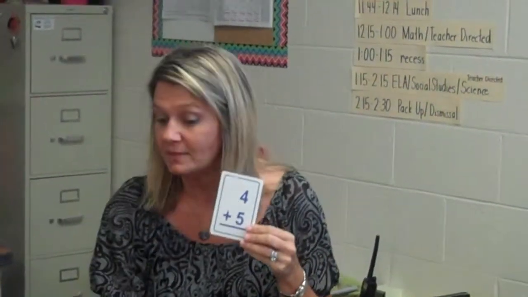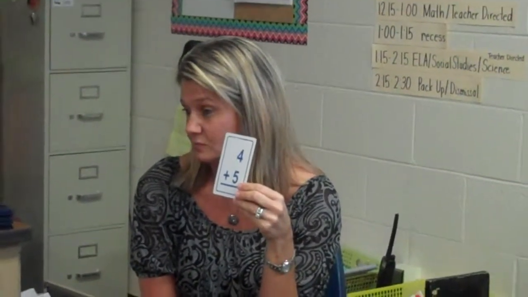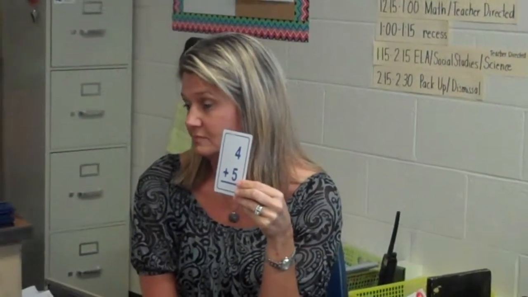What's going to happen next after you put that smaller number in your head? You're going to count up. Let's say we have 4 in your head, and then you have 5. Okay, so you have 4, 5, 6, 7, 8, 9. And what strategy is that called, when you take that smaller number and count on? Counting up. Good job. So that's a strategy. You can count up.